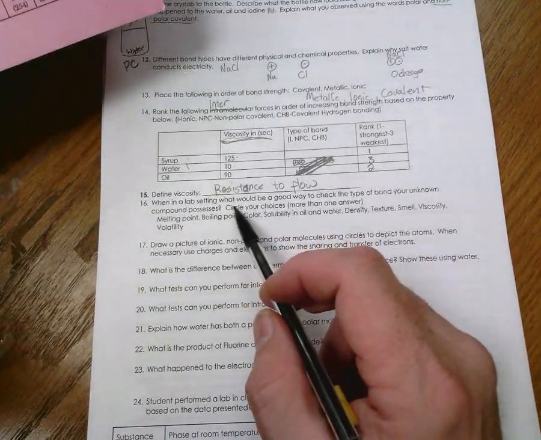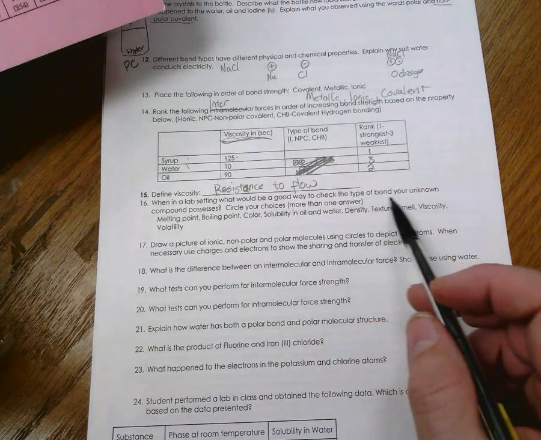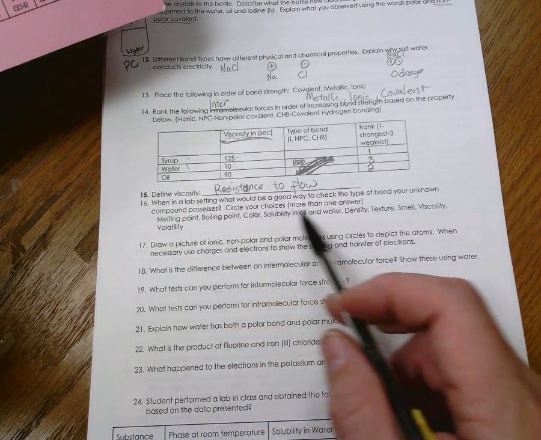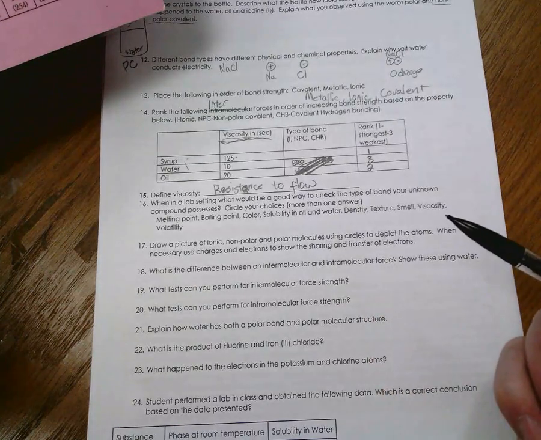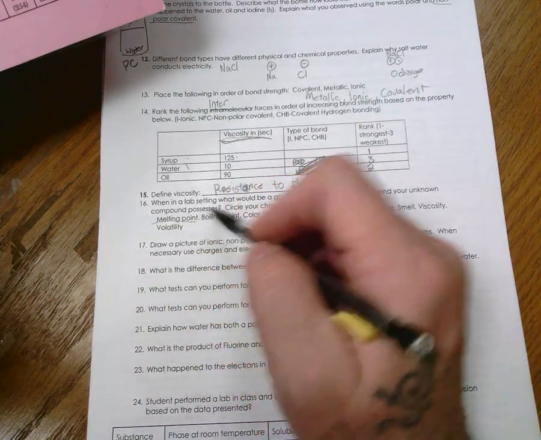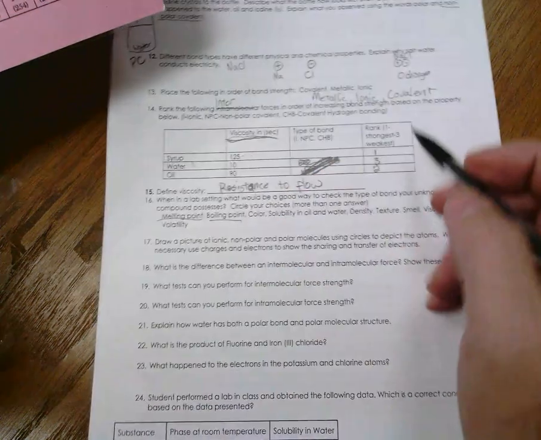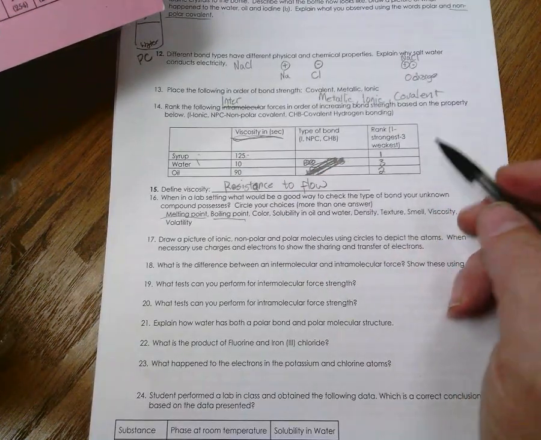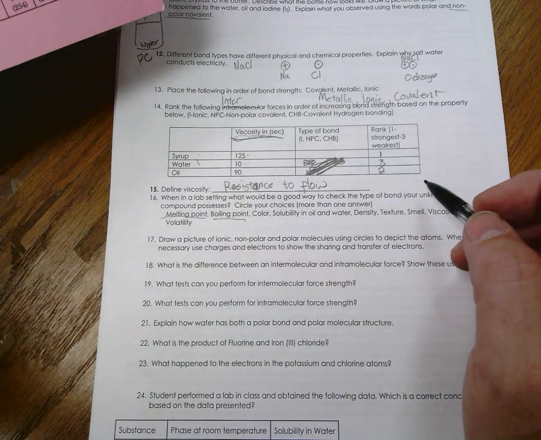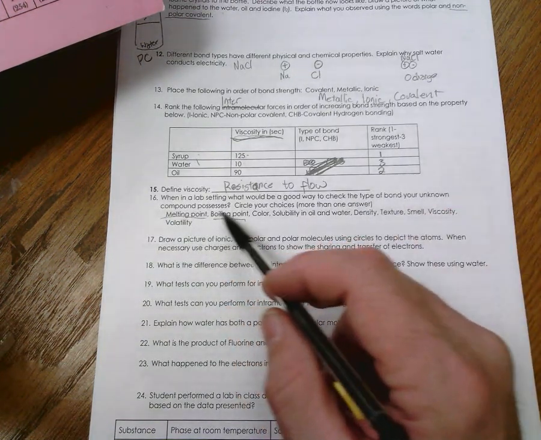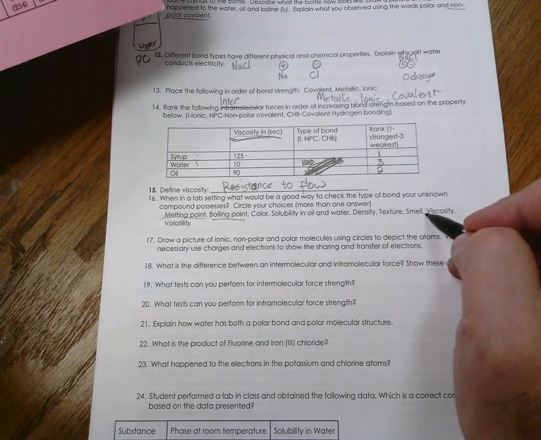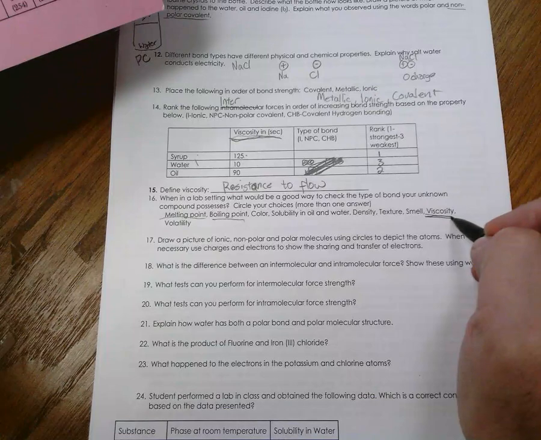When in a lab setting, what would be a good way to check the type of bond your unknown compound possesses? Circle your choices. Okay, so melting point would be a good one. Boiling point would be a good one. It's got to be intermolecular bonds that we're checking, right?